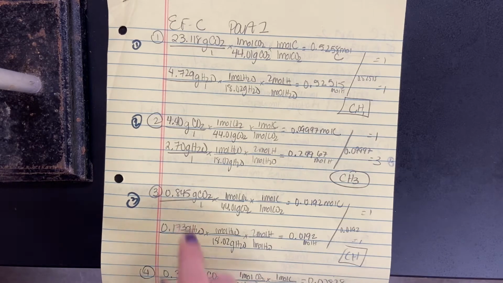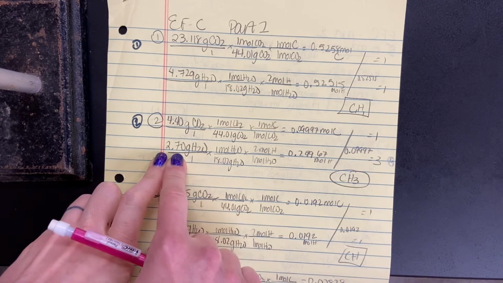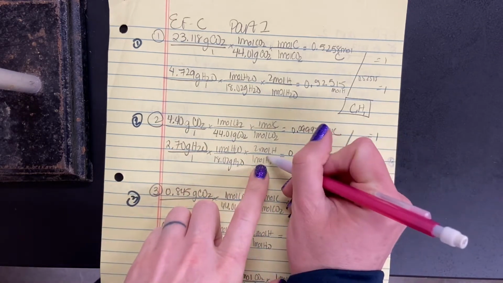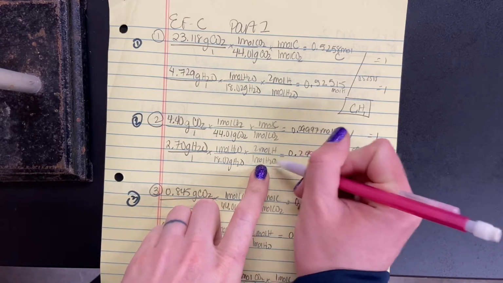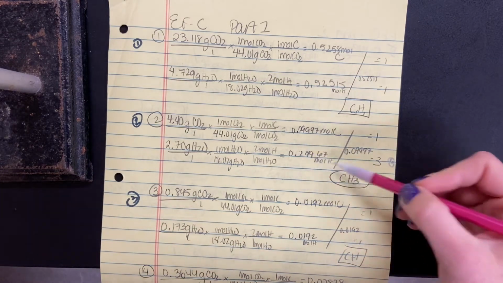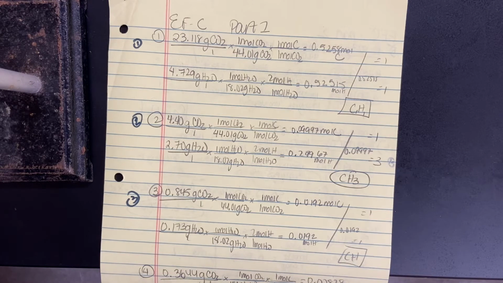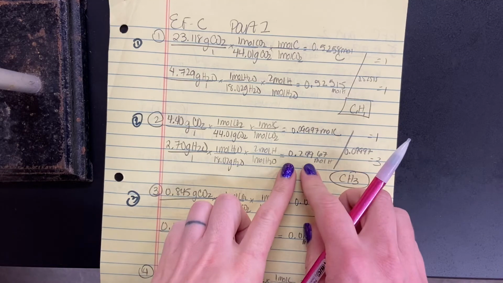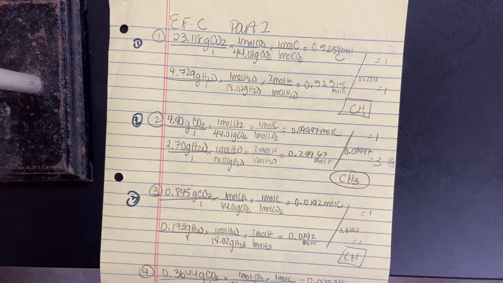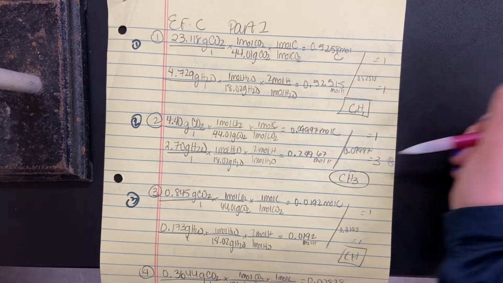I do the same thing for water. 2.70 grams of water, change it into moles. For every 1 mole of water, this entire thing, it's going to break off into 2 hydrogens, 2 moles of hydrogen. So then I put that into my calculator and I get what you can see here. Since for this one I can't quite eyeball the ratio, I'm just going to be safe and divide by the smallest. So I'm going to divide each of these by 0.099, because I can't see the ratio right away. And that gets me my whole number ratio.